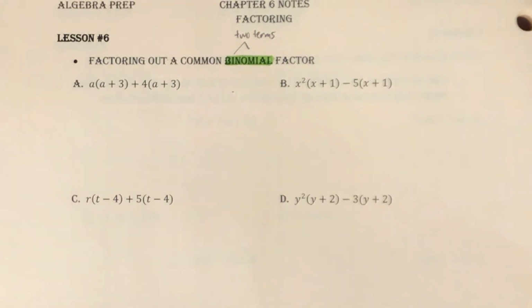And so we're going to talk about what that looks like and then how we factor it out appropriately. So let's take a look at example A here. In example A, we've got A times the binomial of A plus 3 plus 4 times the binomial of A plus 3. If we were solving this, we would just distribute each term in front of the parenthesis to the appropriate one, and we would simplify down and then combine like terms. But we're actually going in the reverse order as we've been talking about through this chapter. So our goal is to get it down to the simplest factors that we have.